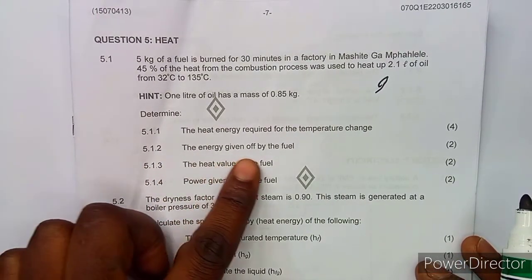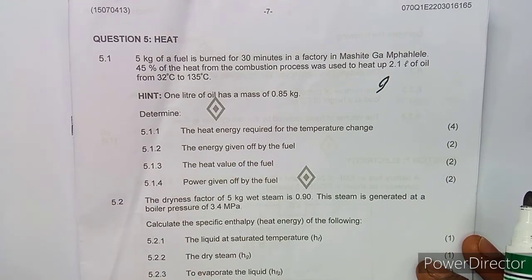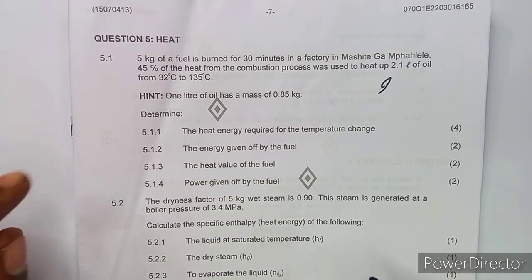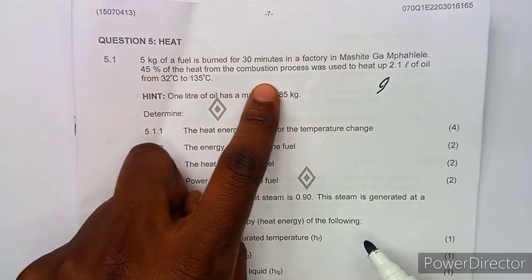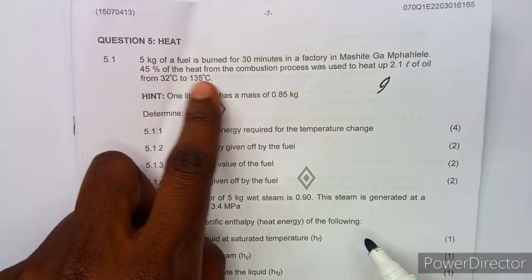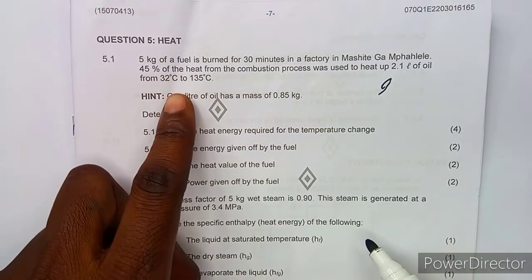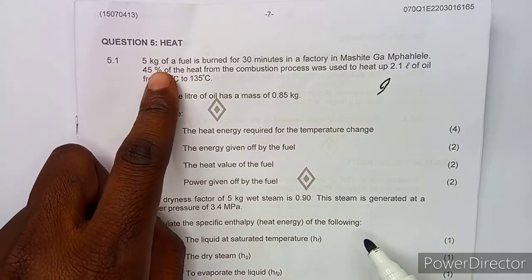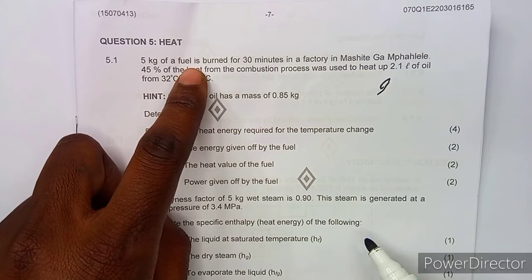The energy given off by the fuel. Okay, so what is the energy that is given off by the fuel? What is the energy that the fuel is having? Take note that we are given that 45% of the heat from the combustion, which means from this fuel part, 45% was the one that was used to heat the oil. So if 45% was used, what about the actual percentage that was used for this fuel combustion?